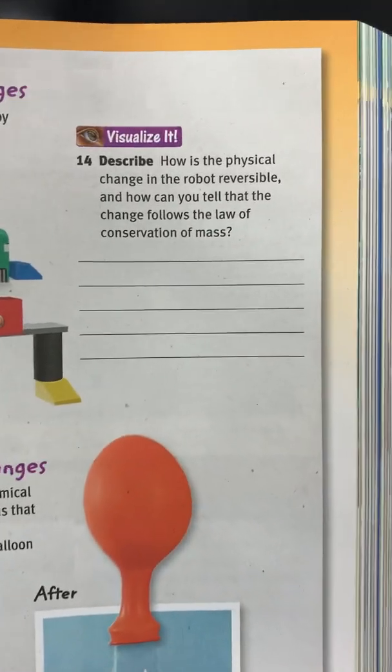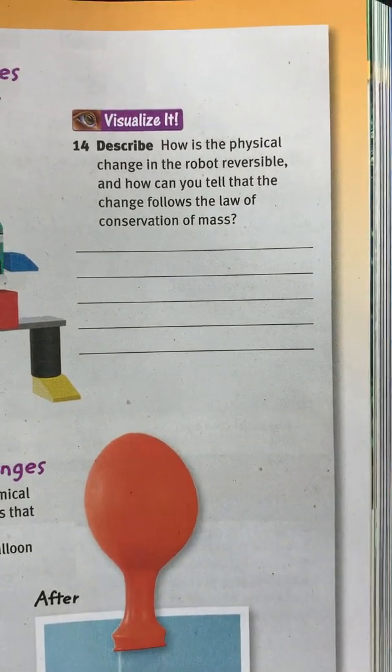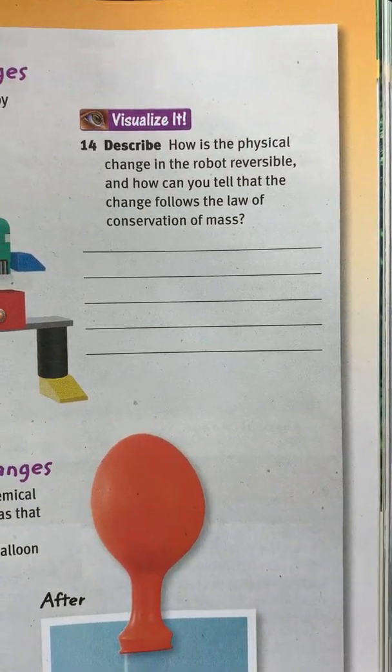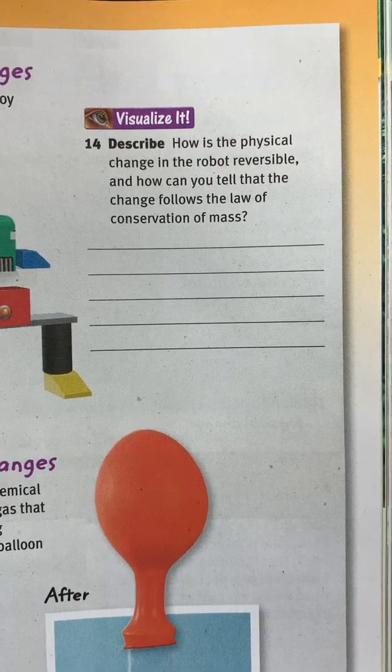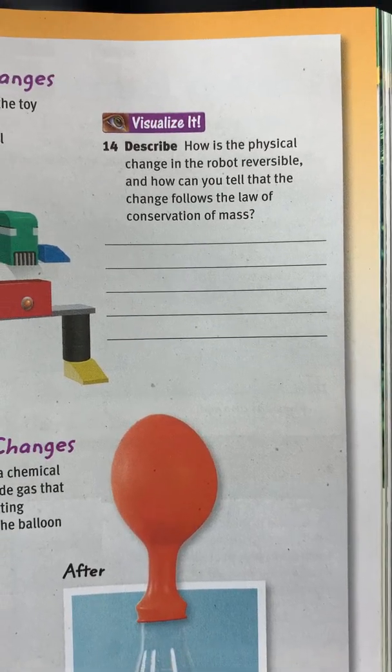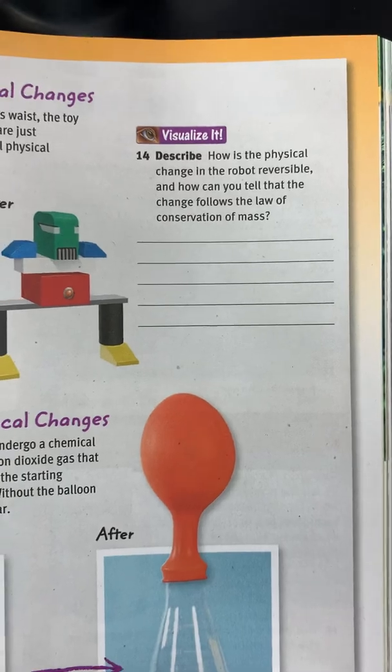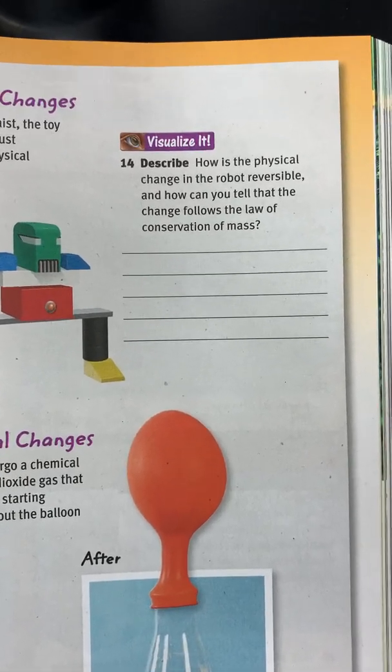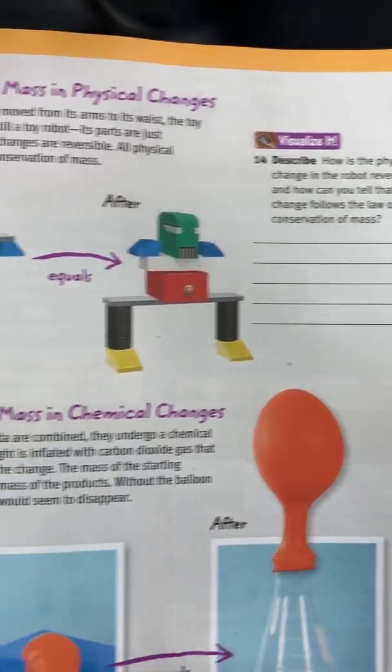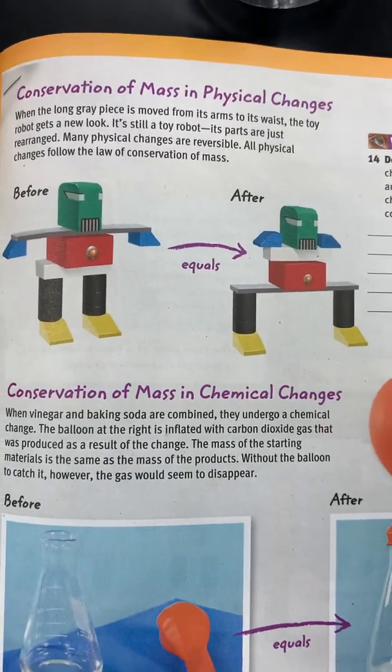What did you write for your answer about how the physical change in this robot is reversible? And how can you tell that the change follows the law of conservation of mass? Well, the part I want you to focus on is how can you tell that this change follows the law of conservation of mass? Go ahead and pause the video. What did you write for that one?